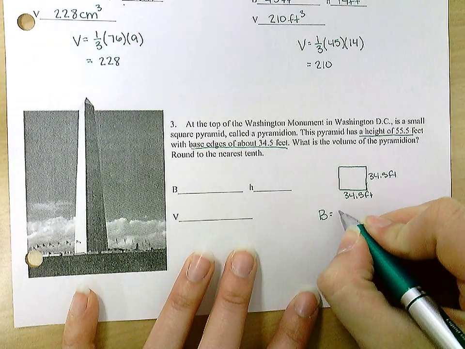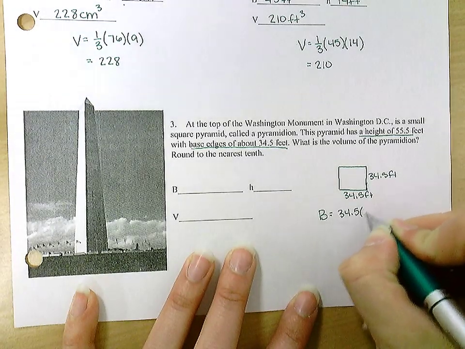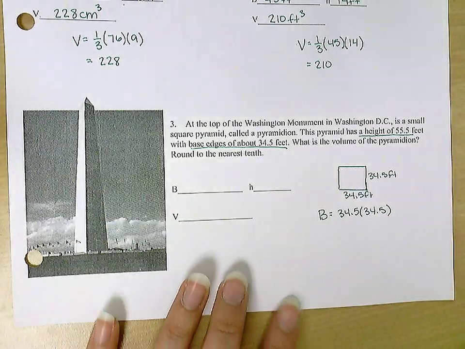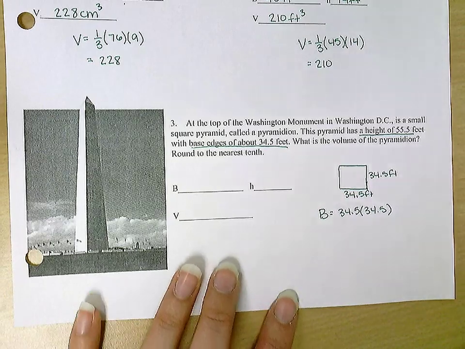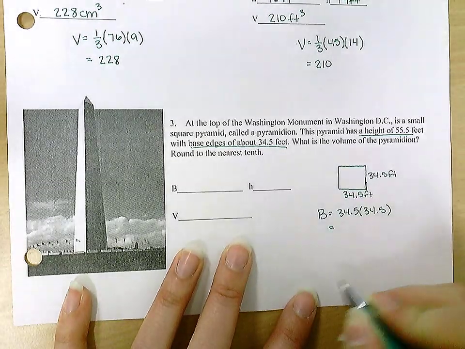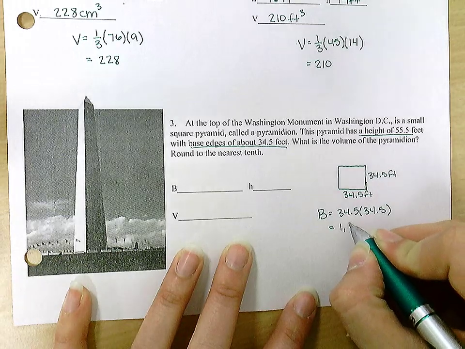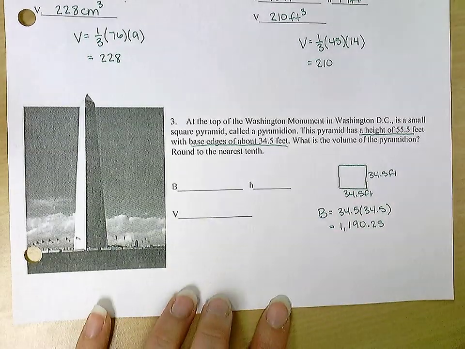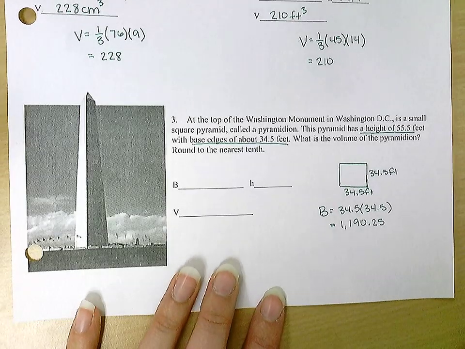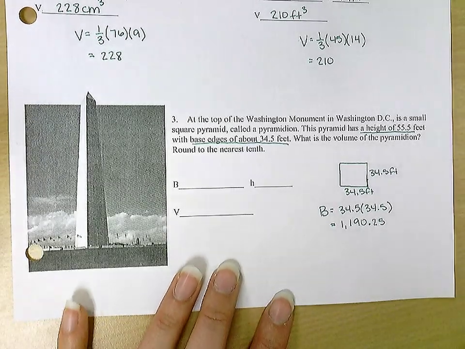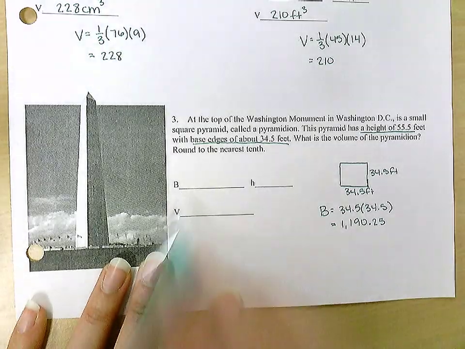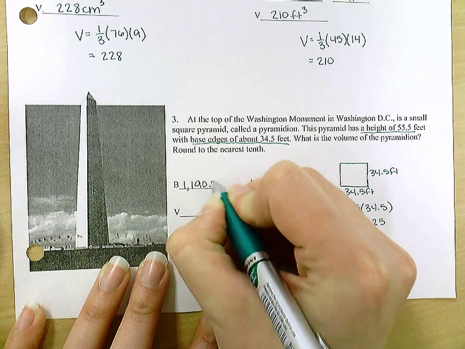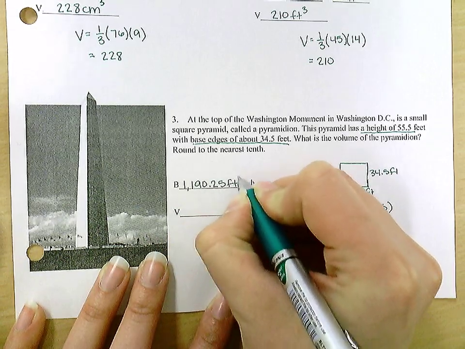I'm going to multiply 34.5 times 34.5, and that is 1,190.25. So our base area is 1,190.25 feet squared.